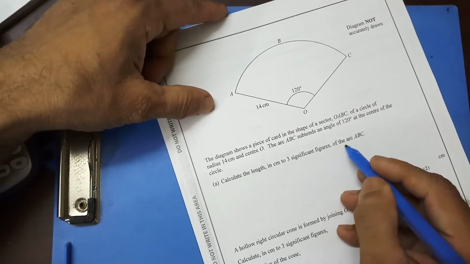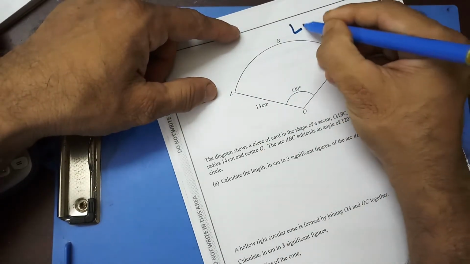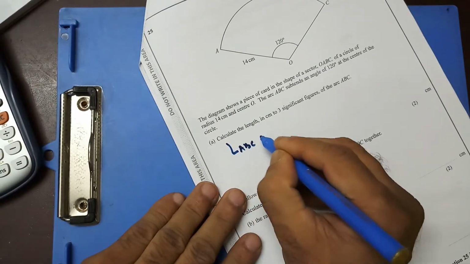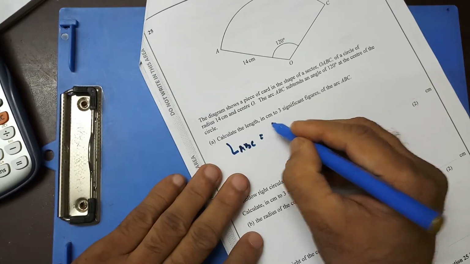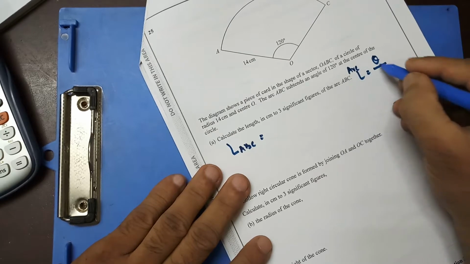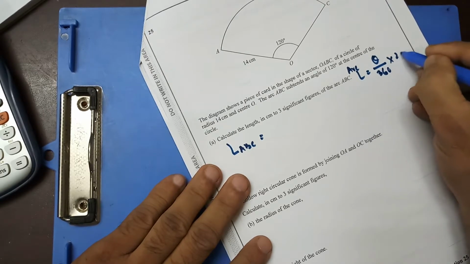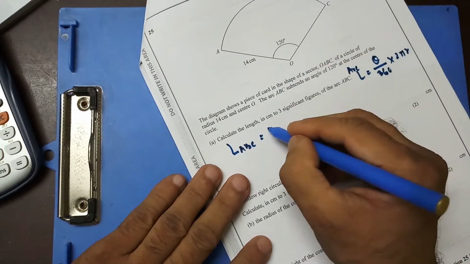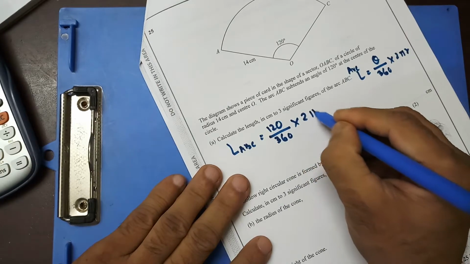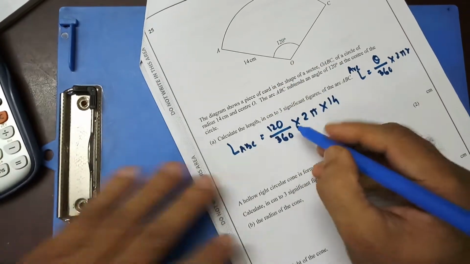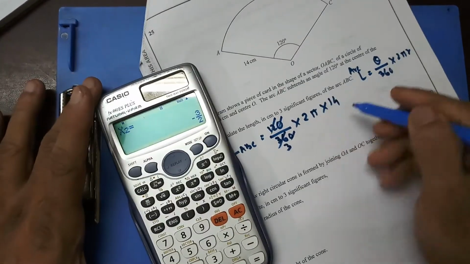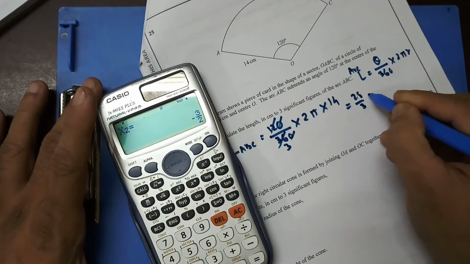Calculate the length of arc ABC. So length ABC, we know this formula: arc length equals theta by 360 times 2 pi r. Theta over here is 120, and then 360 times 2 pi r, where r is 14. Cross this out, this is 3, so it's going to be 28 by 3 pi.